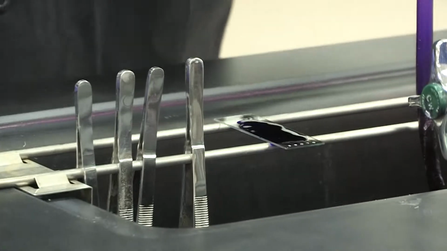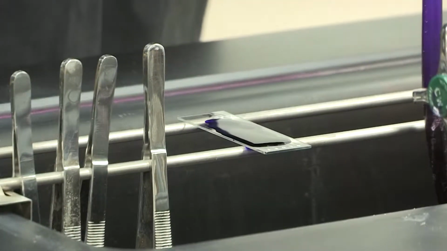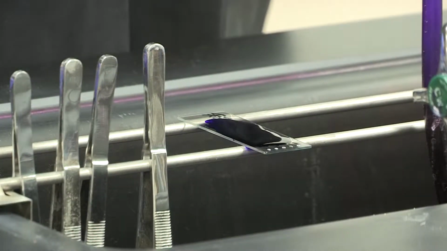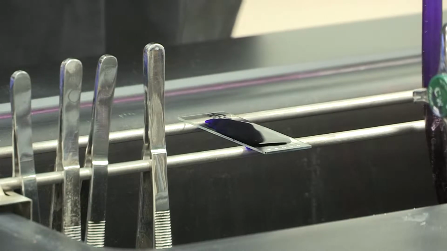Now, as this is absorbing, we're going to explain what happens. So the purple dye is getting into the cell wall of the bacteria, and it's able to absorb because the bacteria itself has a negative charge, and then the dye will actually bind to it, and then it will stain the actual bacteria.